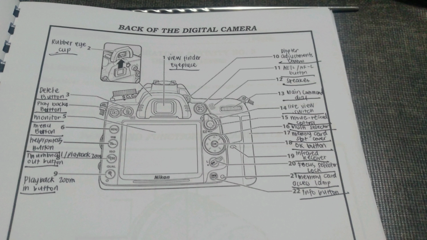next is the live view control. Activates the live view mode on the monitor for composing shots. Movie record control. Initiates and stops video recording. Next is the multi selector. Navigates through menus and selects options.